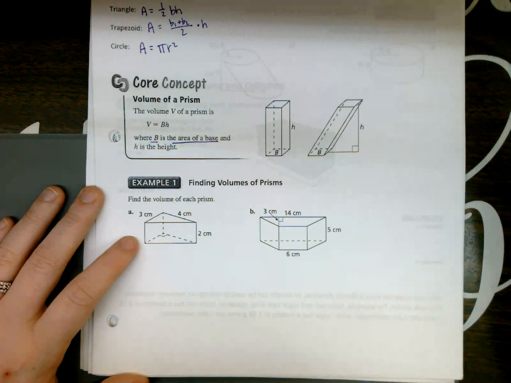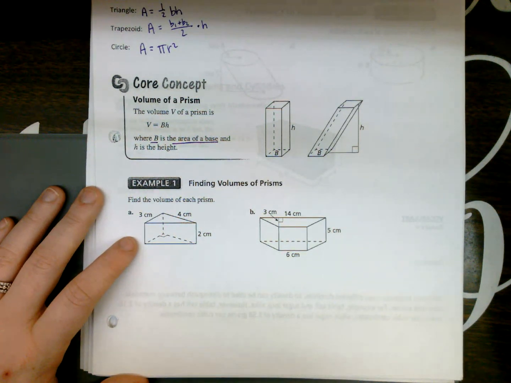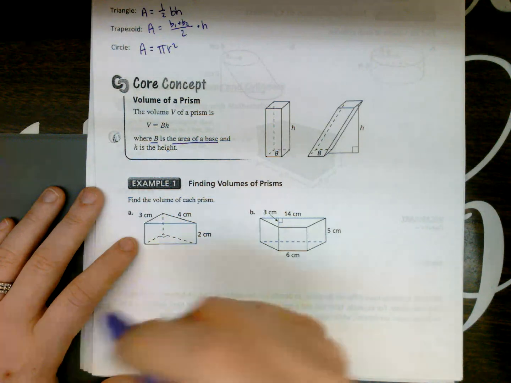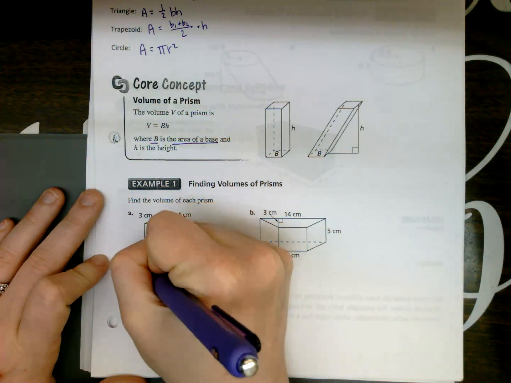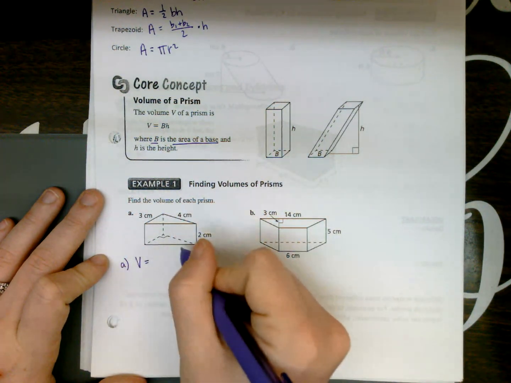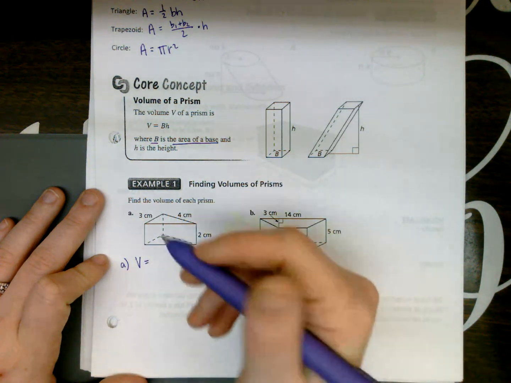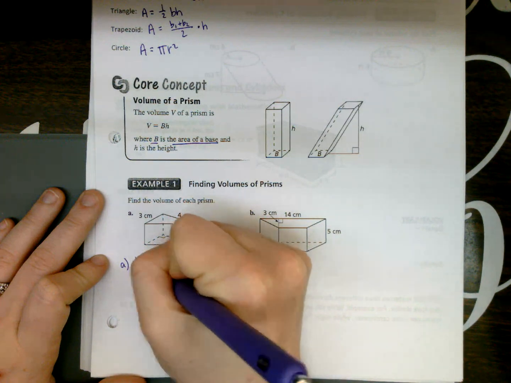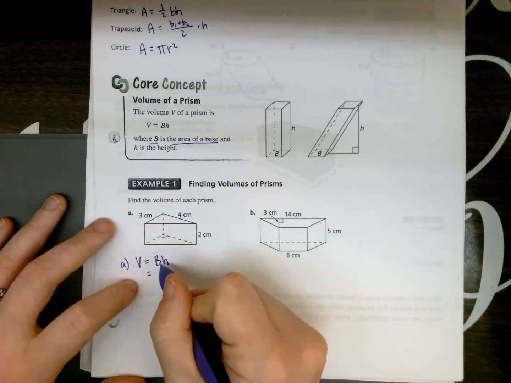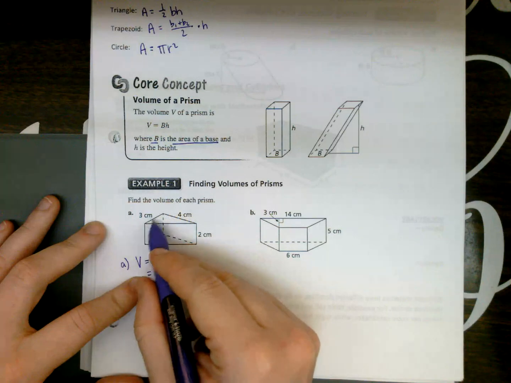So this is a prism. Remember, prisms separate their bases by rectangles. Sorry, I couldn't think of that word. You're going to have rectangles, which could be all rectangles, but you can also have other shapes in there as well. So capital B times H, your base in this case is the triangle.